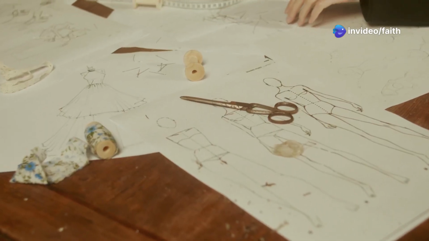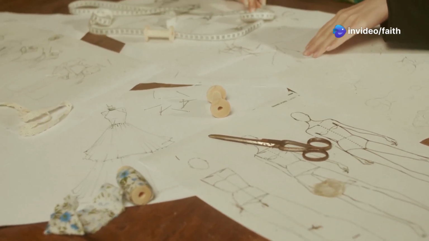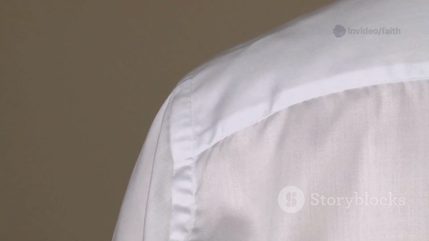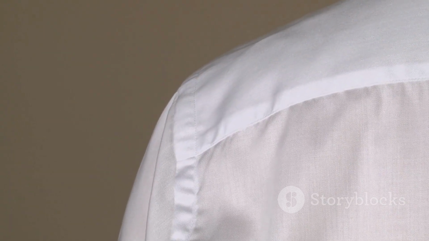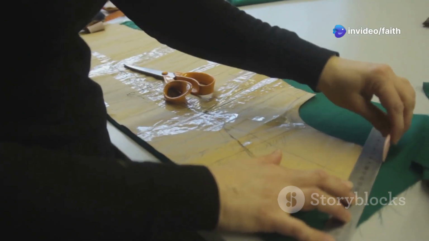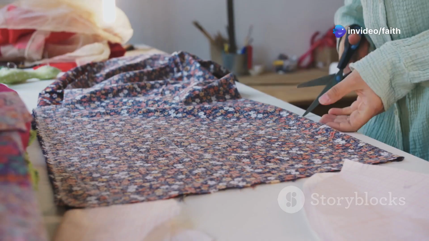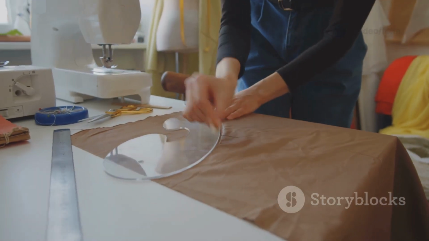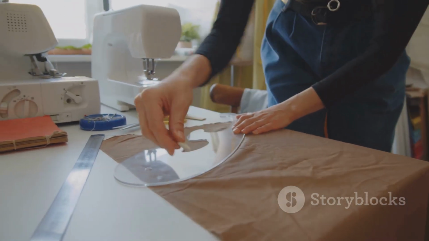The most challenging part is drafting the sleeve cap, the curved top of the sleeve that fits into the armhole. This curve must be longer than the armhole measurement itself to allow for ease, which gives the wearer room to move their arm comfortably. Achieving a beautiful sleeve cap that hangs correctly without puckering is a true milestone for any budding pattern maker. It requires patience and a gentle hand with your French curve.